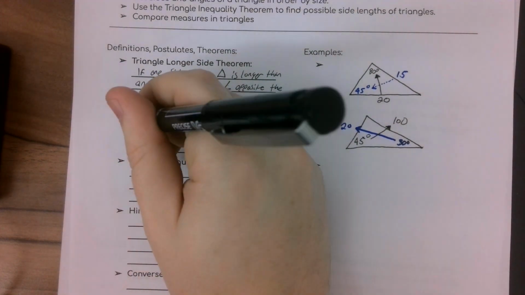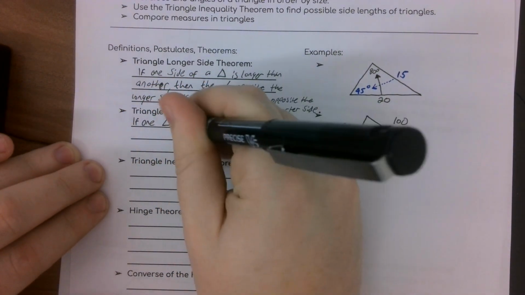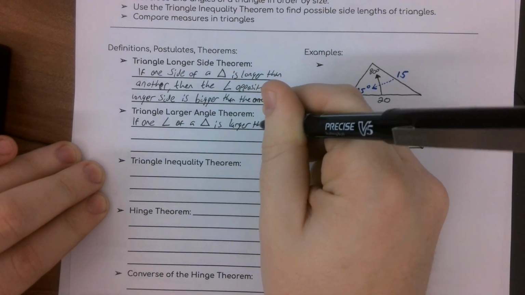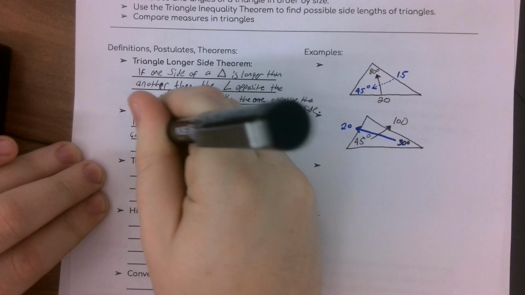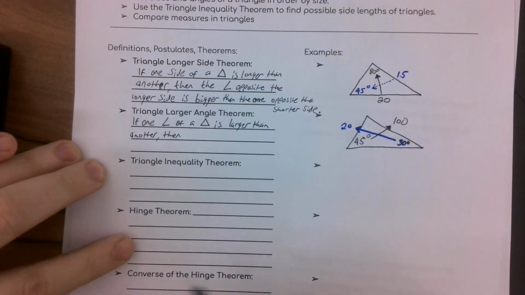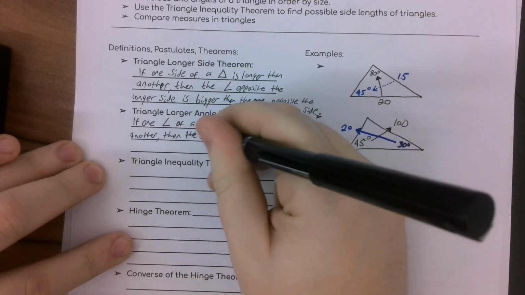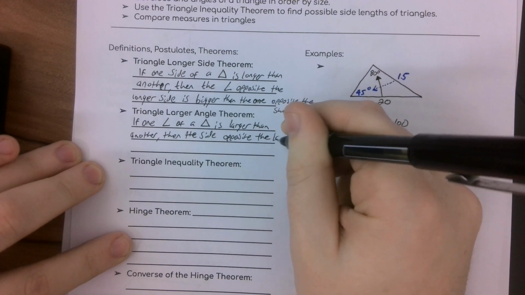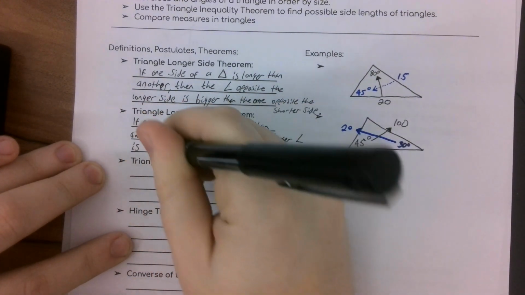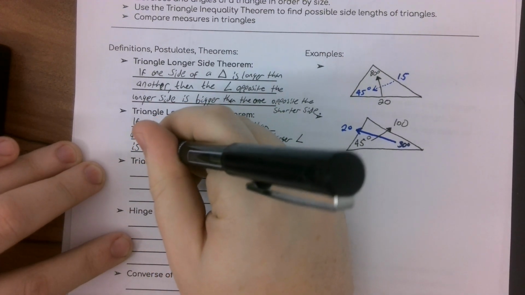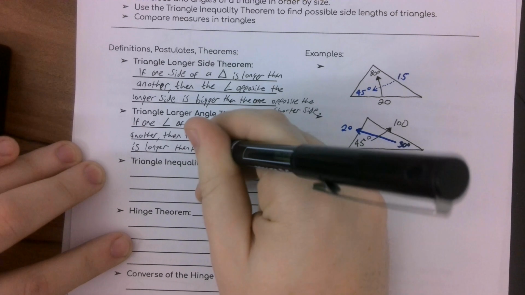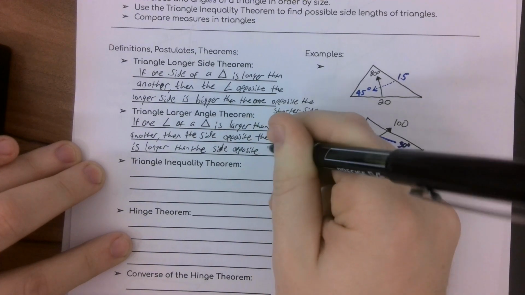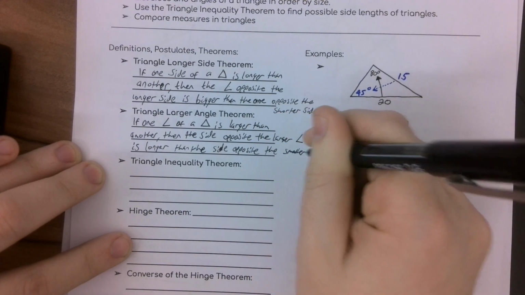So the triangle larger angle theorem says if one angle of a triangle is larger than another, then the side opposite the larger angle is longer than the side opposite the smaller angle.